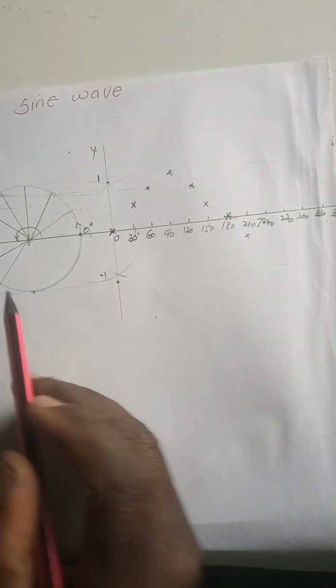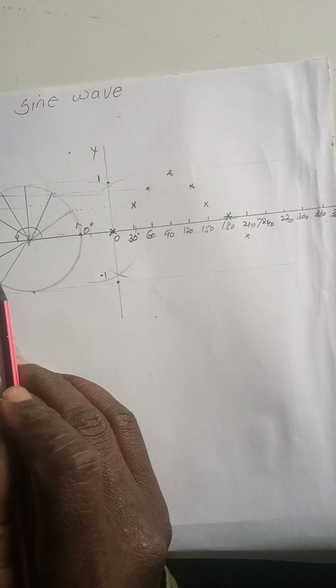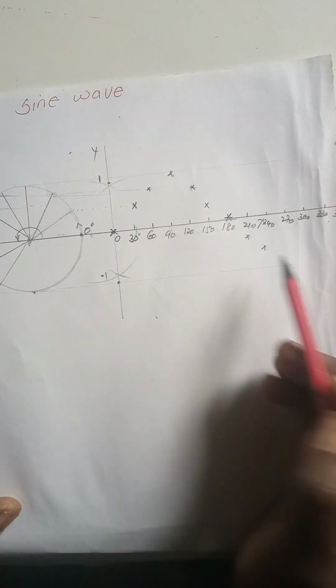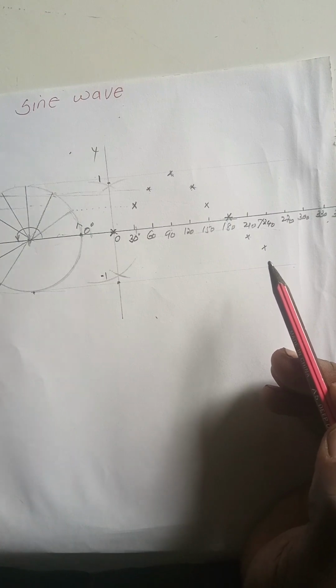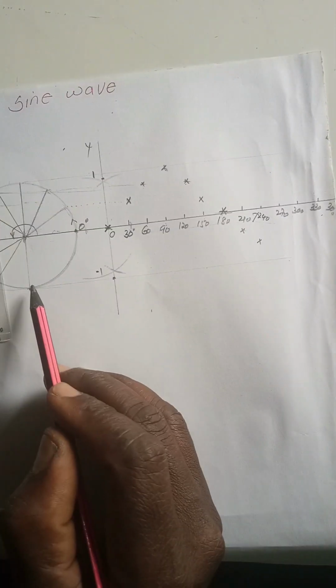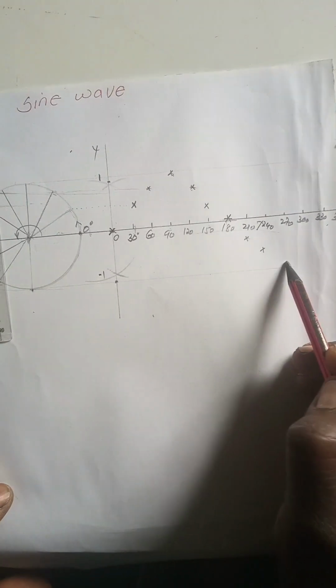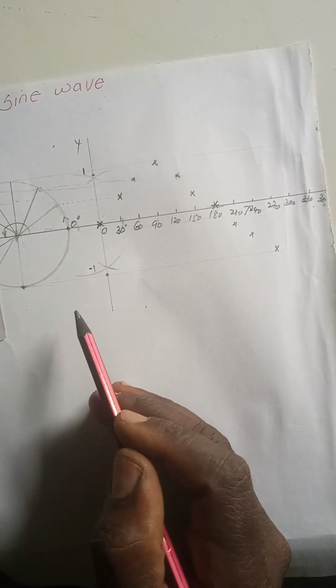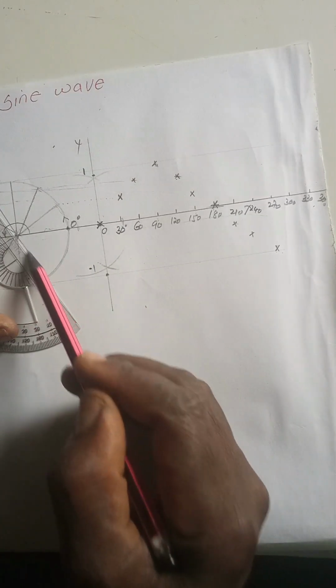So we approximate 240 approximately there like that. And lastly 270 coincides with that. 270 is somewhere there. 300 is somewhere there, like that.